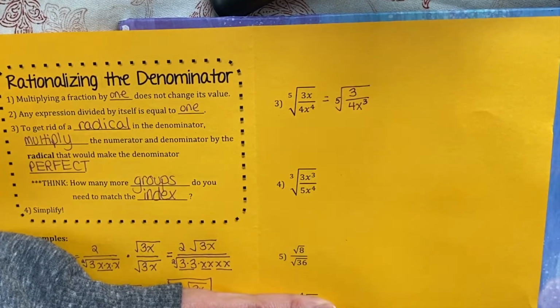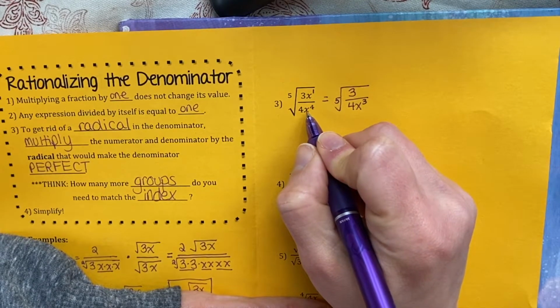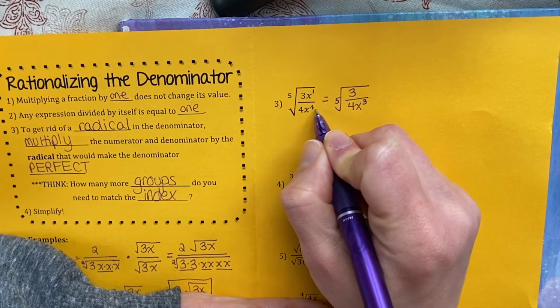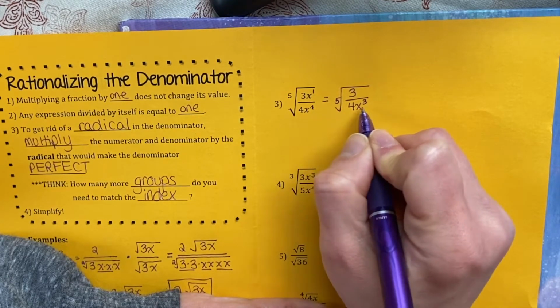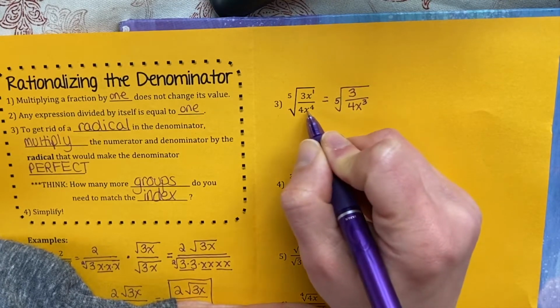So remember, when you're dividing, you're subtracting exponents. And when you're subtracting the lower one from the higher one, wherever that higher one is, is where it's going to stay. So here, our higher exponent was in the denominator, so it's going to stay in the denominator.